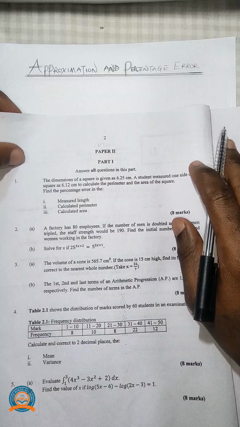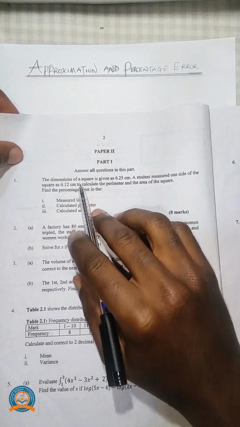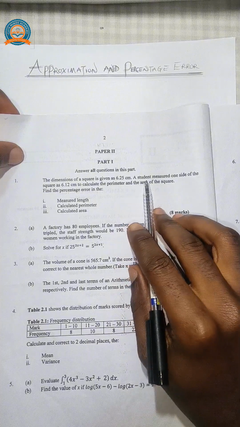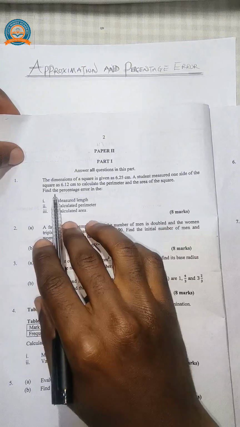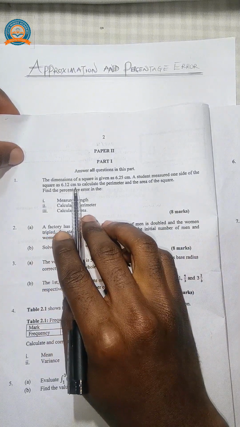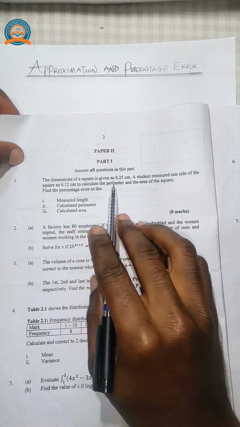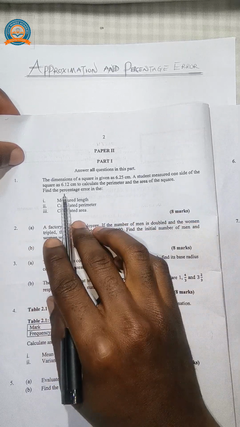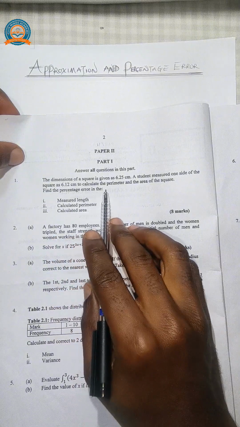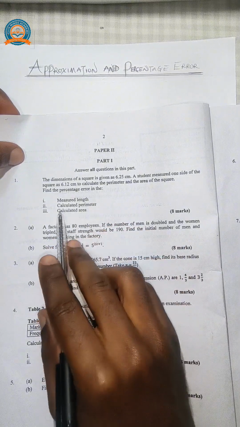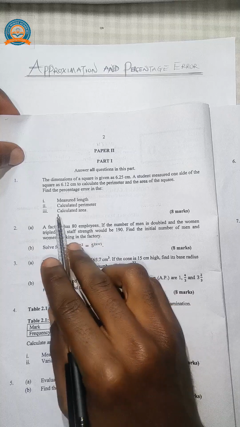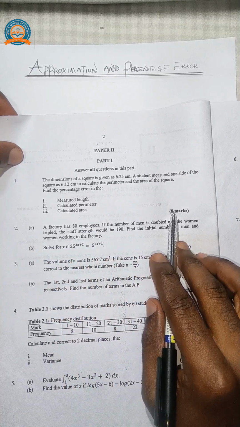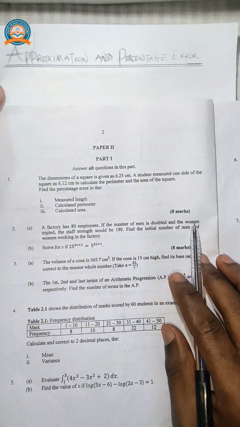Let's solve another past question, NECO 2025, on approximation and percentage error. Here we have that the dimension of a square is given as 6.25 centimeter. A student measured one side of the square as 6.12 centimeter to calculate the perimeter and the area of the square. Find the percentage error in the measured length, calculated perimeter, and the calculated area, all for 8 marks. So let's get to this.